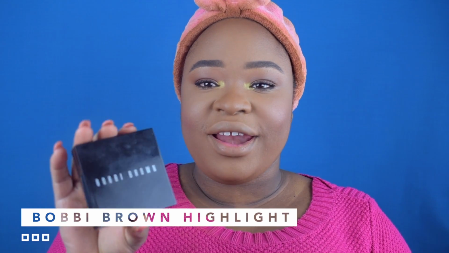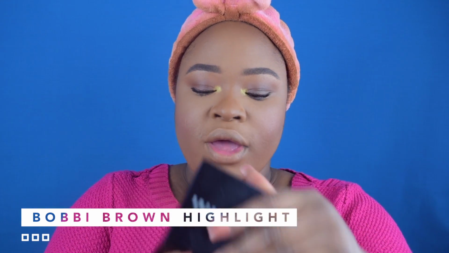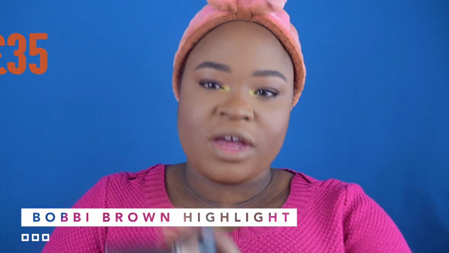Moving on to highlight, for the right side of my face, I will be using the Bobbi Brown highlight in Bronze Glow, and this highlight costs £35. I will be using a fan brush from Morphe to apply this matte highlight.